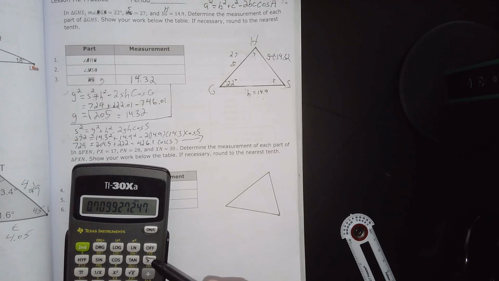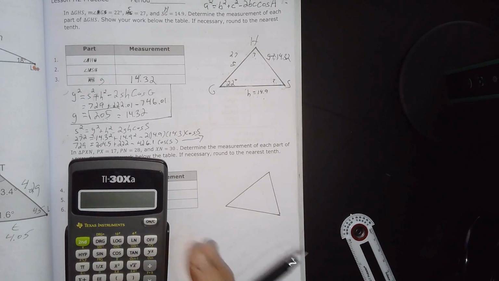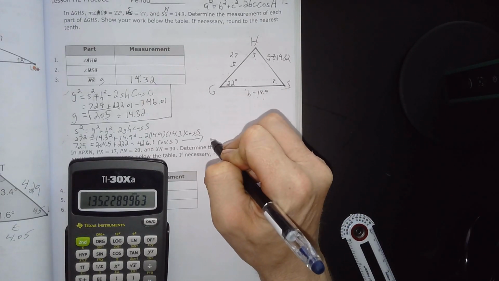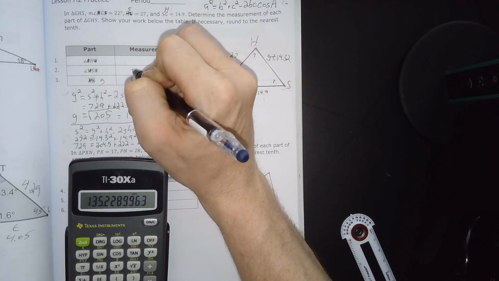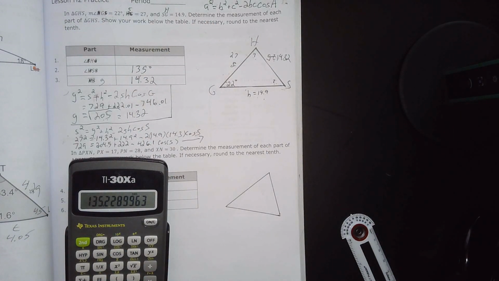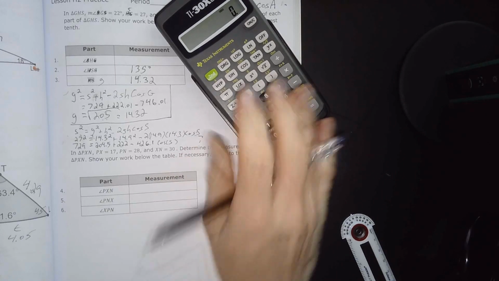Okay, so that's going to give us negative, that's negative, of course. I'm just going to give a negative 7.09. We're going to do the arc cosine of that, and that's going to give us 135 degrees. So S equals 135 degrees. 0.2 degrees off, but that's fine. All right, that was a lot. Wish they gave me more space to show more stuff, but that's okay.